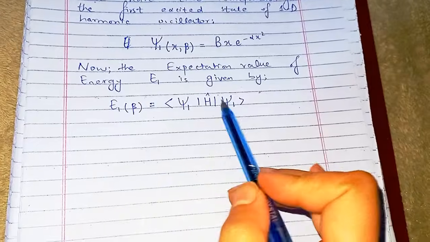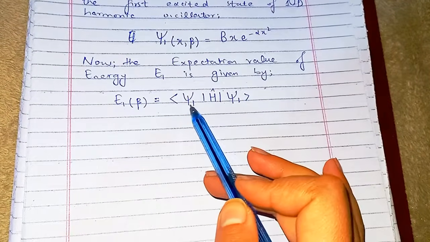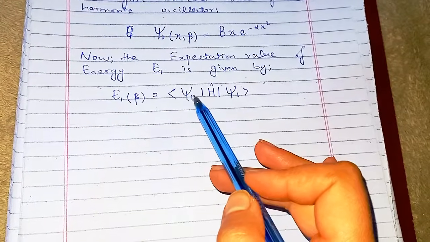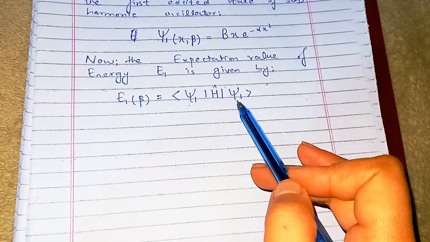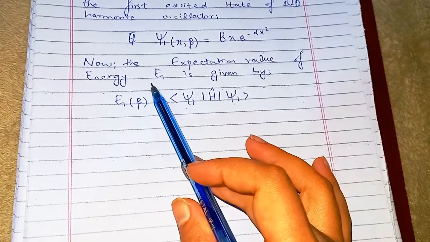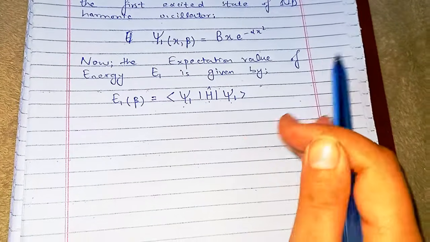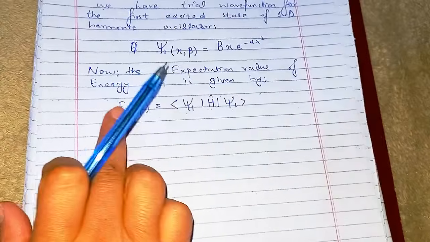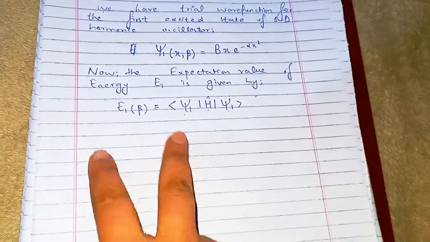Since it's the energy for the first excited state, the wave function that determines its value is the wave function for the first excited state. It's psi 1 here and psi 1 here, and since we want to find the expectation value of energy, we have the Hamiltonian operator, which is the energy operator, to calculate the energy value. So let's put the value right here.